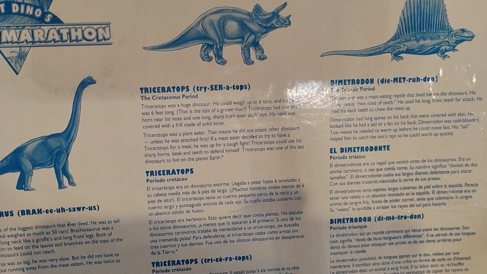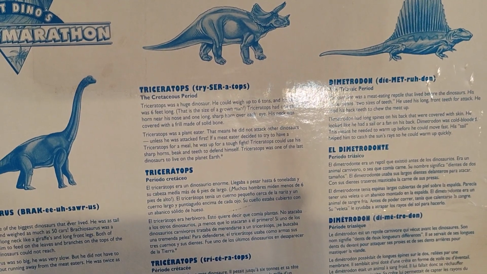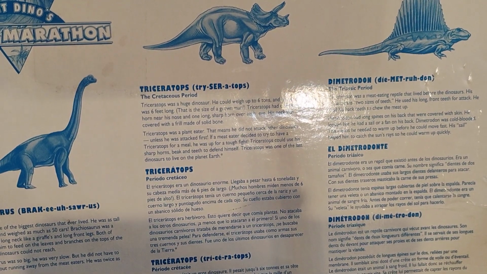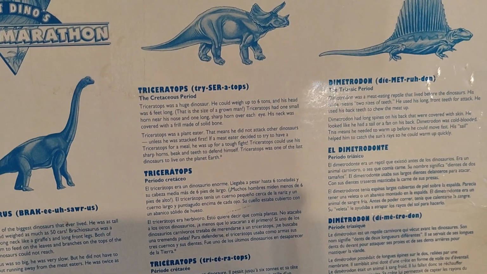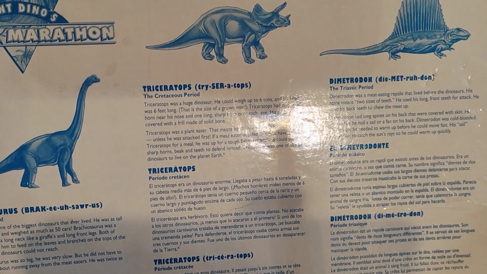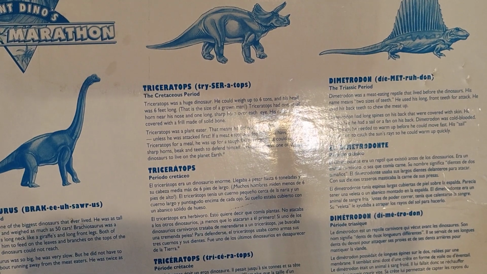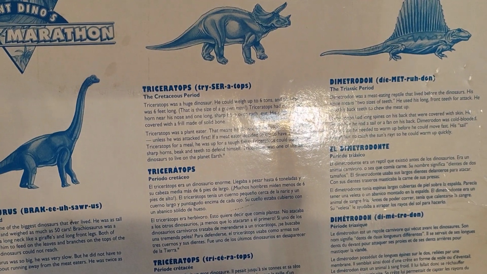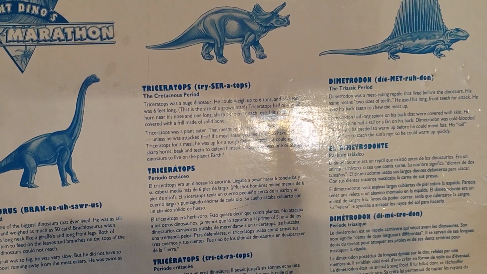Triceratops. The Cretaceous period. Why is Triceratops named Triceratops? Well, it's because it has the 3 horns. That's probably what it's fixing to tell us. Oh, it decided not to tell us that? Oh, wow. Okay. Triceratops was a huge dinosaur.